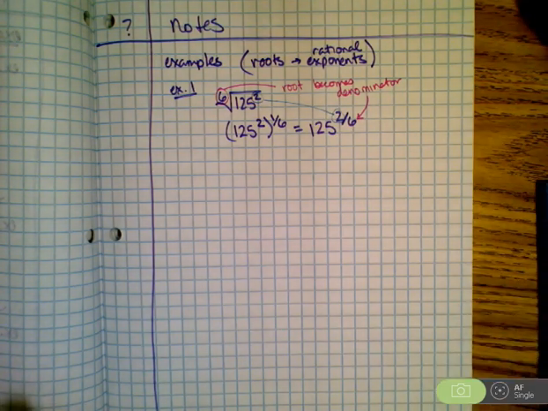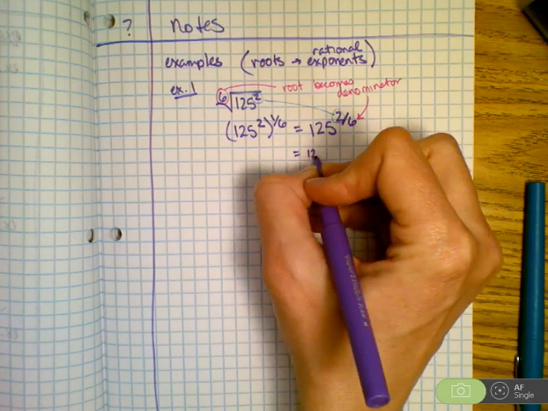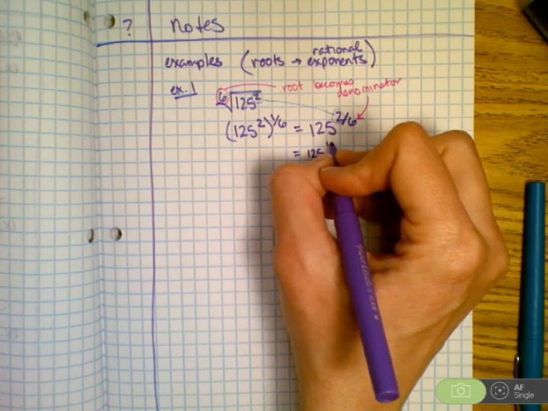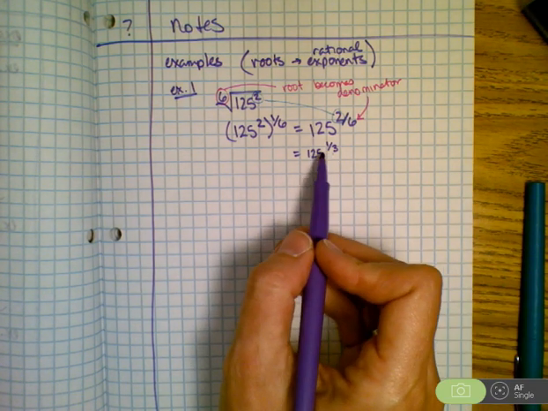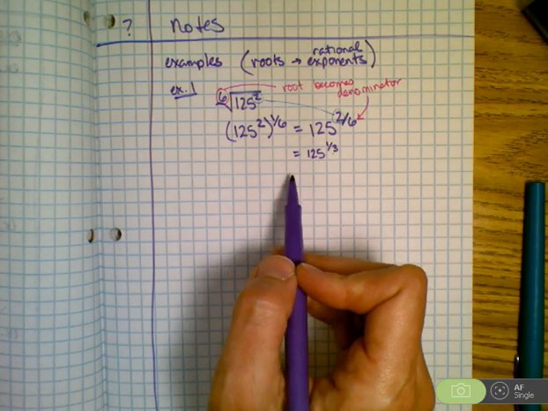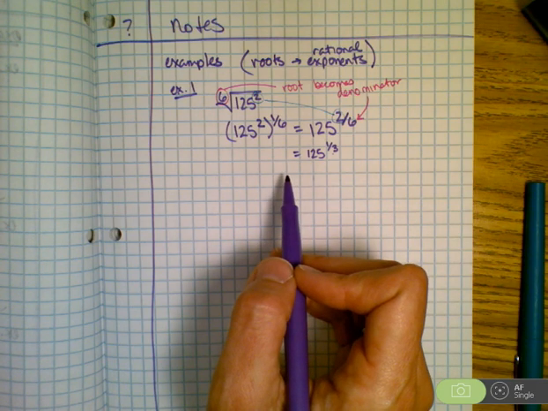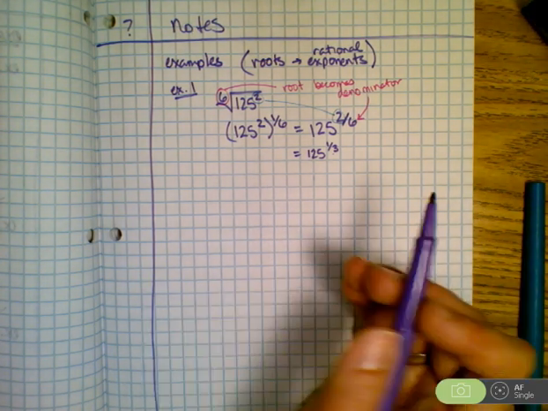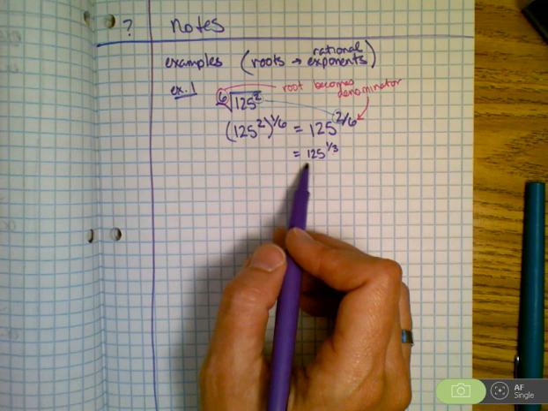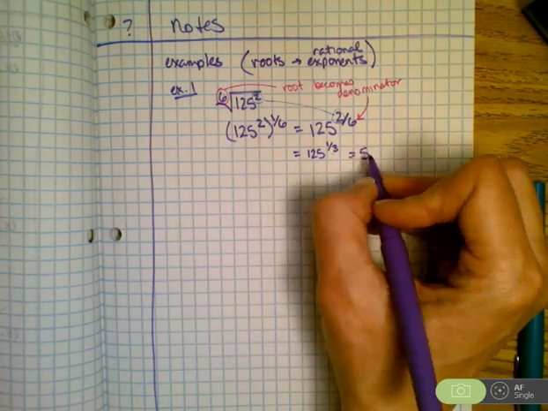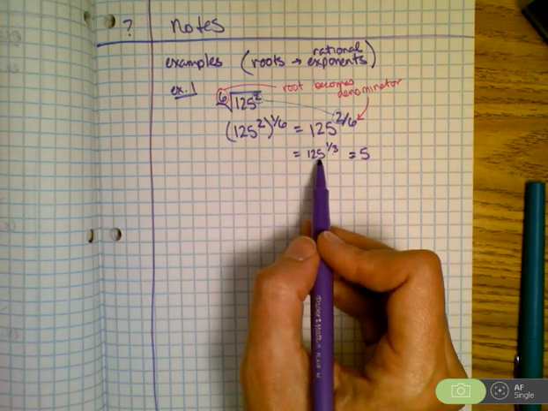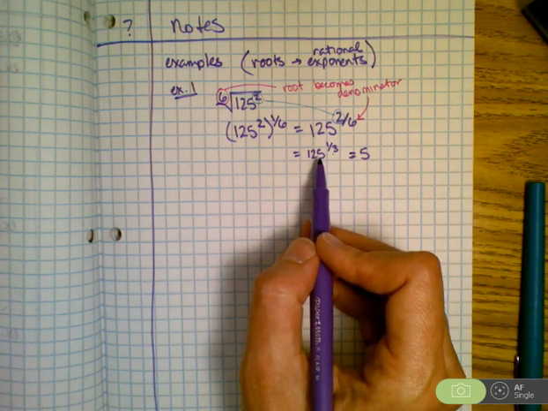And now I can simplify that again. So 125, 2 divided by 6 is the same as 1/3. At that point, you might say to yourself, do I know something that I can multiply 3 times to get 125? You do. It's 5. That's equal to 5. But if we're just trying to rewrite it with a rational exponent, that's all we'd need to do. So we could put a 5 there if we want. But again, this has rational exponents.